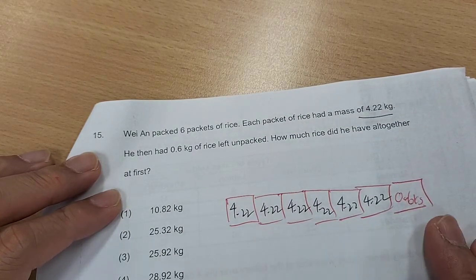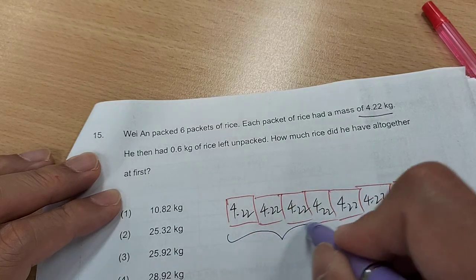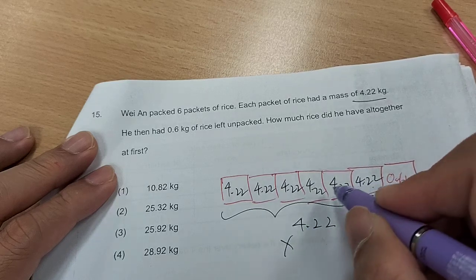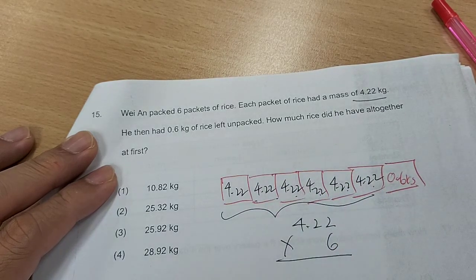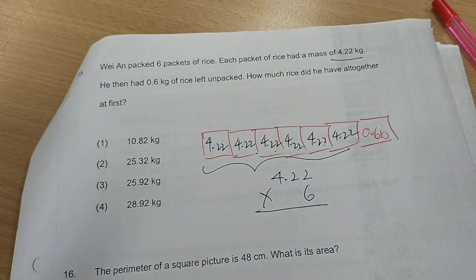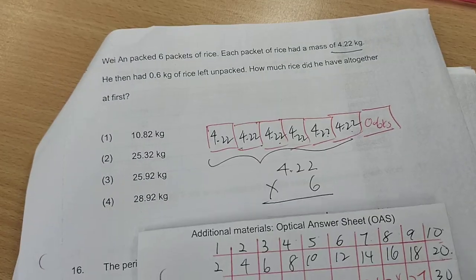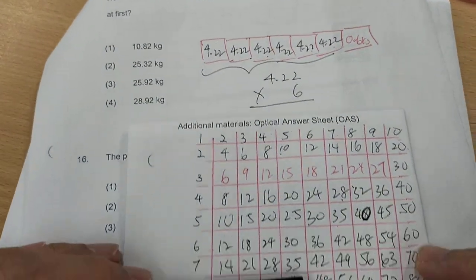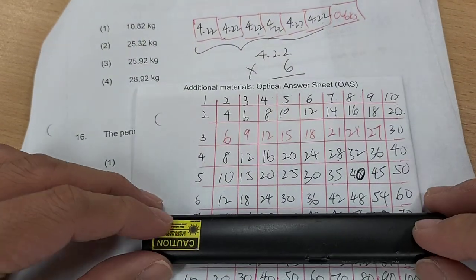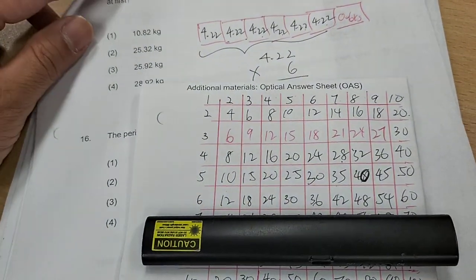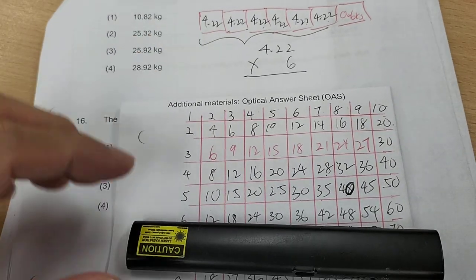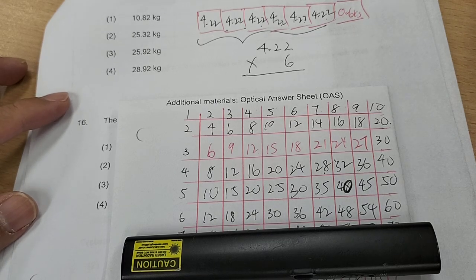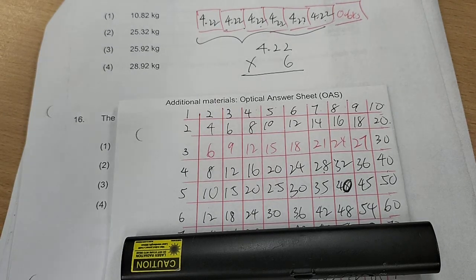Let's add everything up. Or I can do this first. Alright, I'll show you both ways. I can show you 4.22 multiplied by 6. So how do we do 4.22 times 6 using the table? Okay, so this is how we can do it. It's times 6, so I move my ruler to the 6th row. Remember this is not cheating, because you're not bringing a times table into the exam hall. You made your own times table chart to help you. This is perfectly fine, although it takes time. The best way is to just remember your times table.